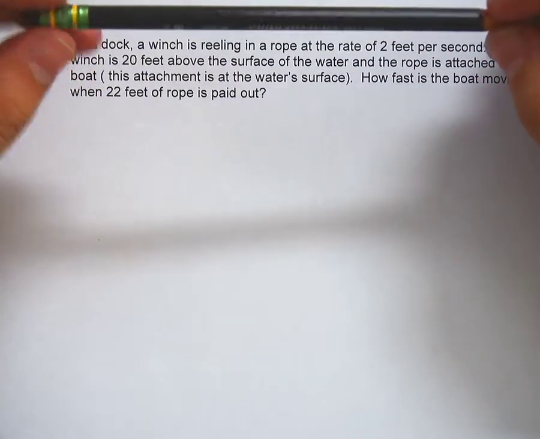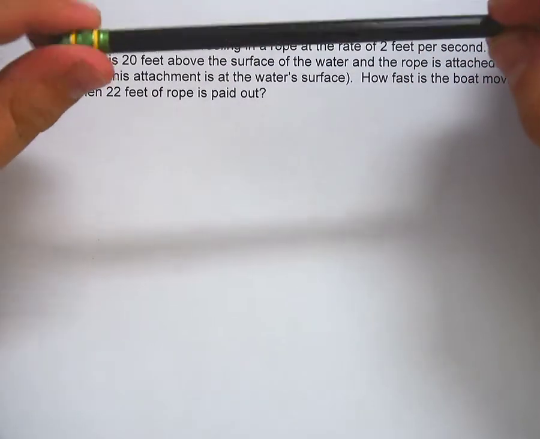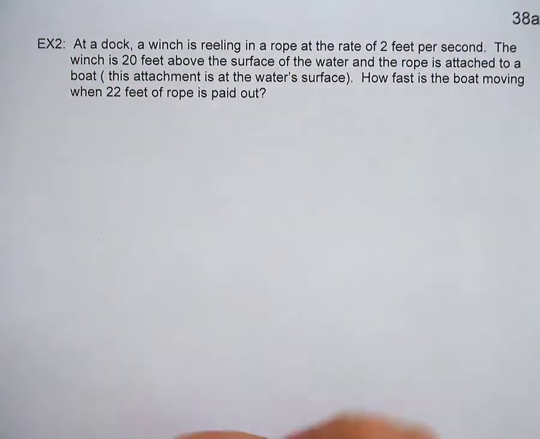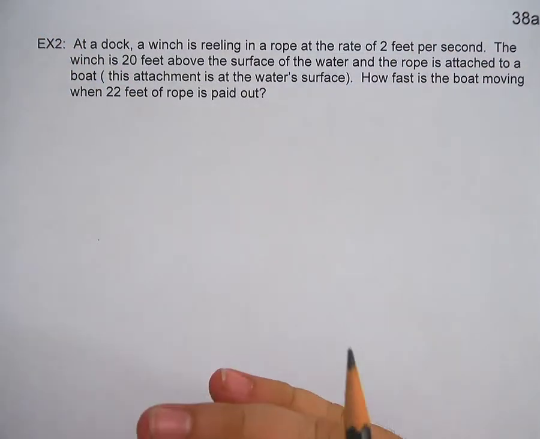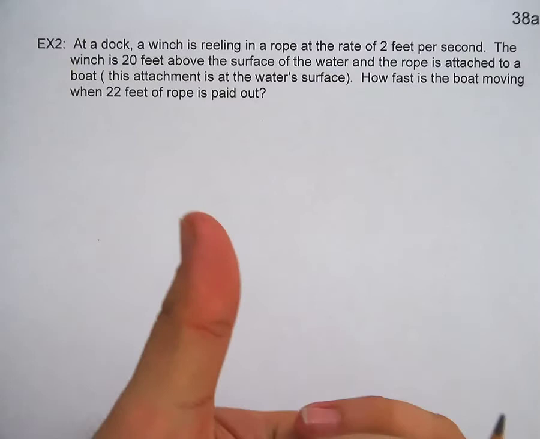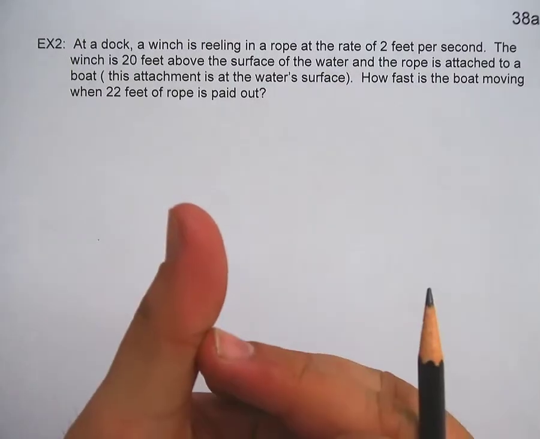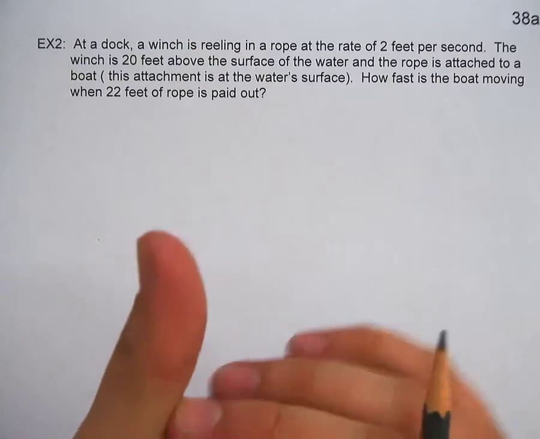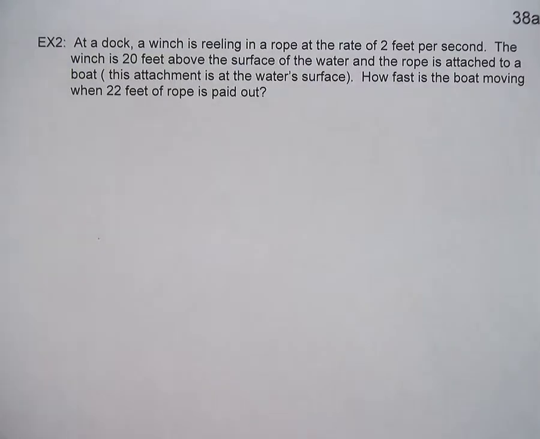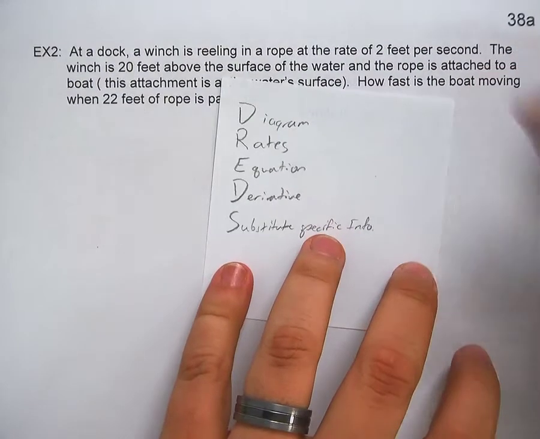Okay, today is more about related rates. Let's just jump right into it. I want to try and make this as short as possible. Remember a couple of things right off the bat. Your DREADS, which is diagram, rates, equation, derivatives, and then substitute specific info. I've got it written down right here for me.